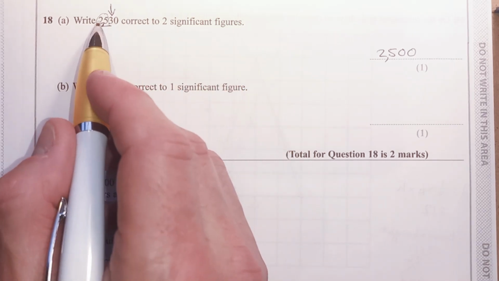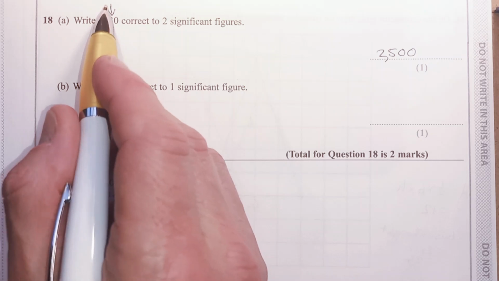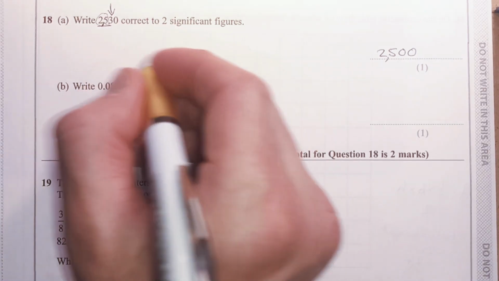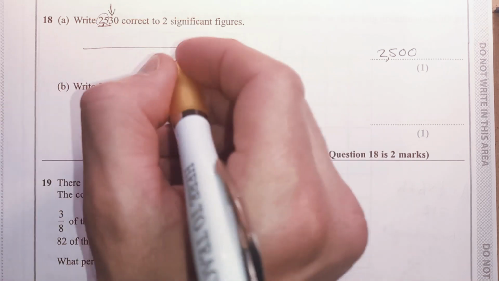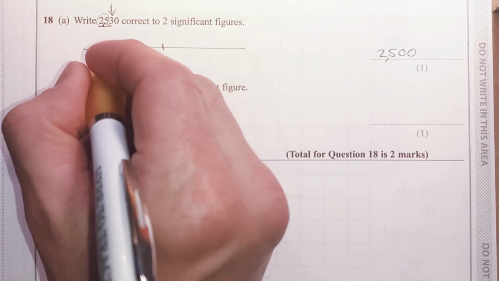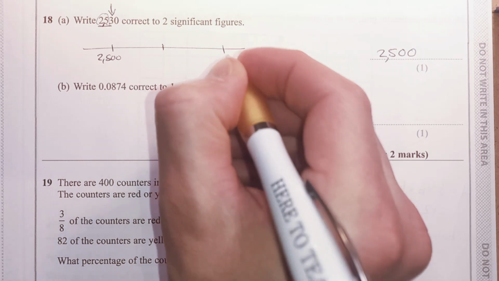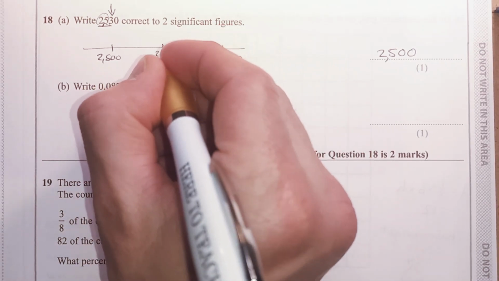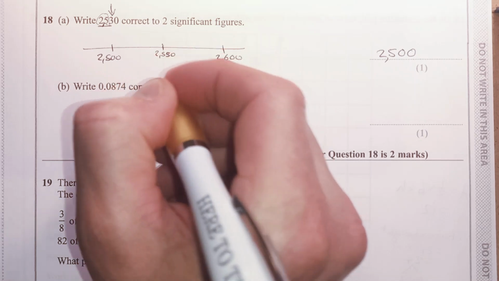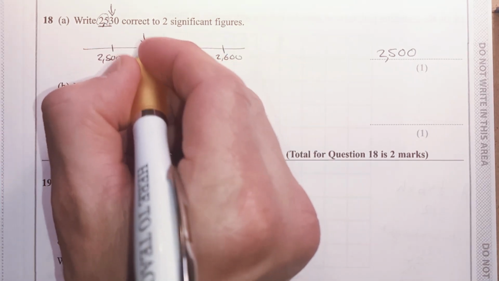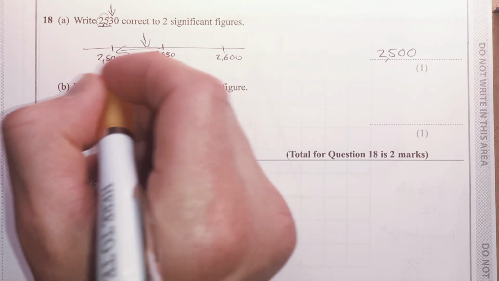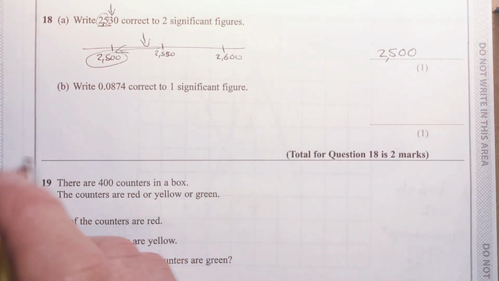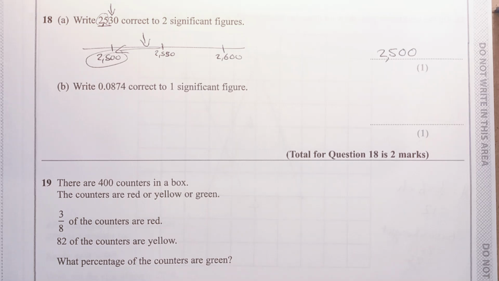So another way of thinking of it, 2 significant figures. Start from the left and see what the second place is. It's in the hundreds, so it just means round to the nearest 100. And you could also then think, well, what hundreds is it between? Well, it's going to be between 2,500 and 2,600. Halfway would be 2,550. 2,530 is going to be on this side, so we round down. It's only worth 1 mark. You choose what method you prefer and go with that.